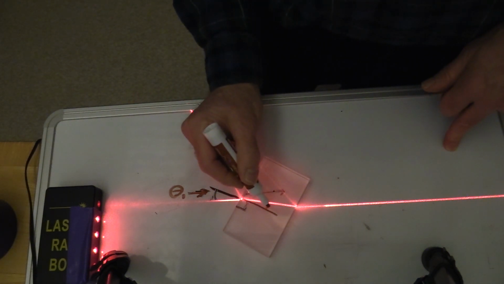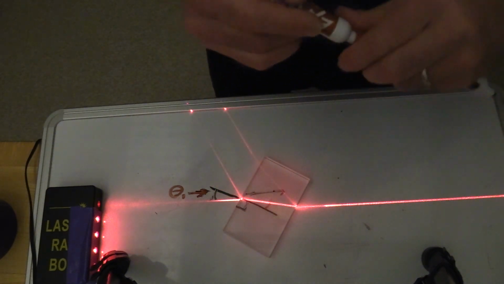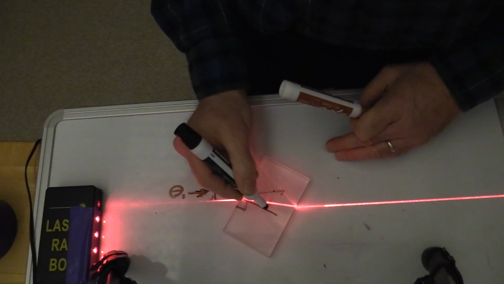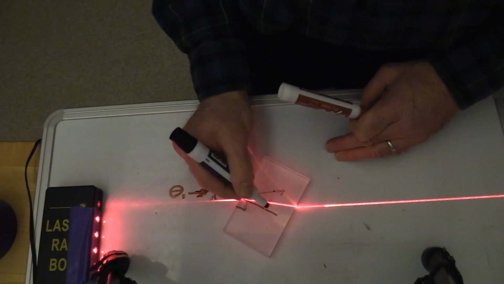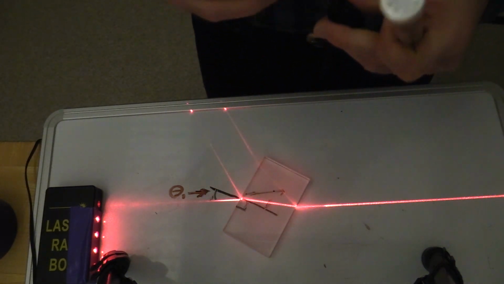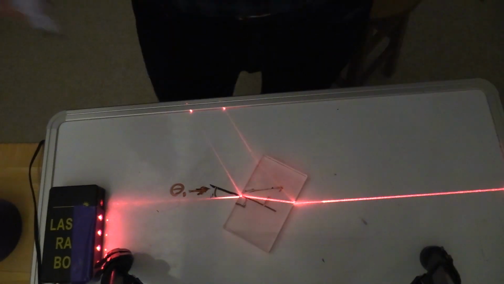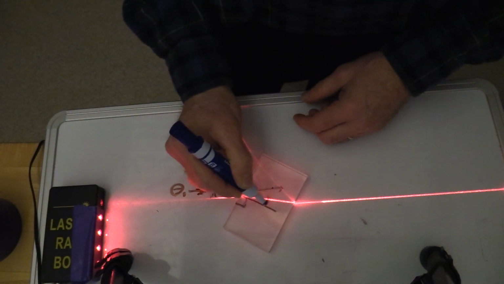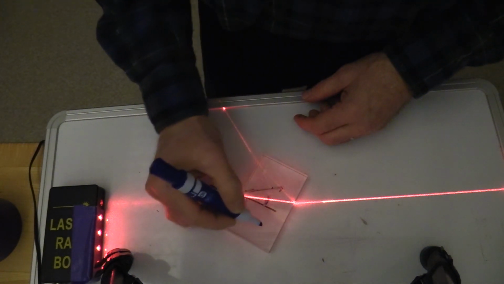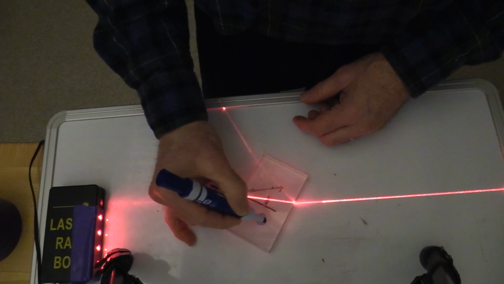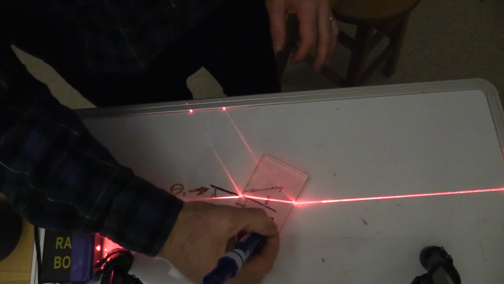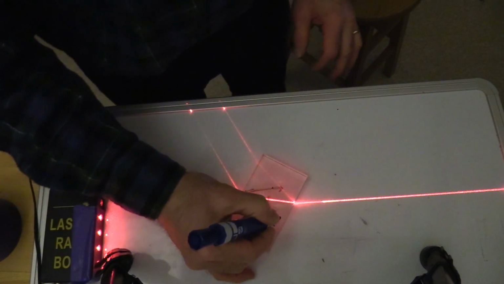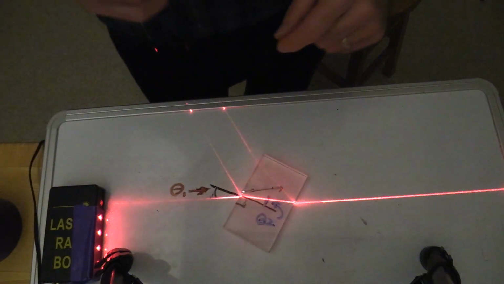And then this angle here is the angle of the refracted ray relative to the normal. That angle is theta sub 2.